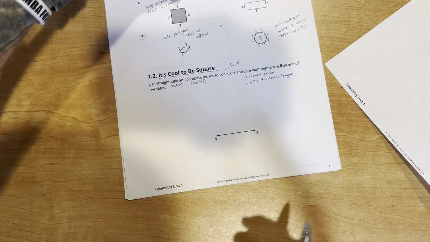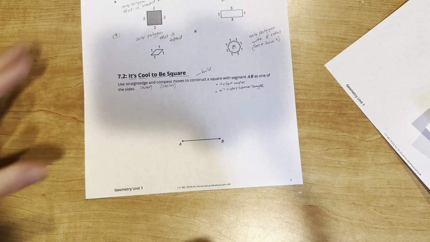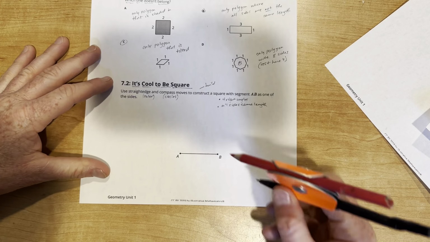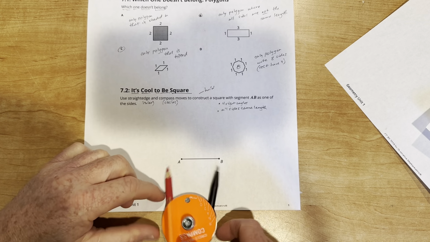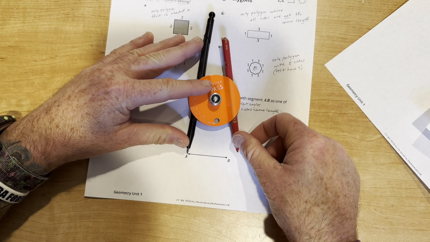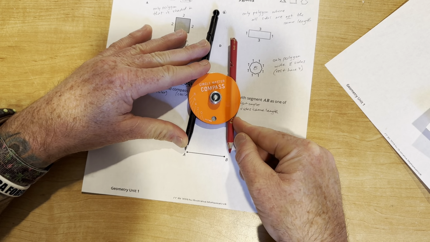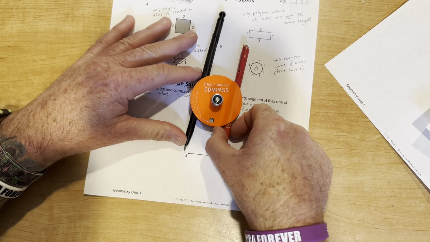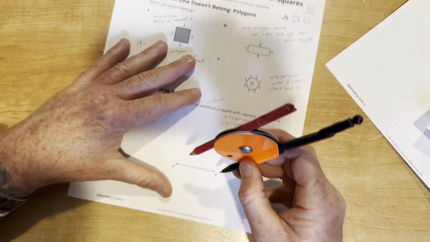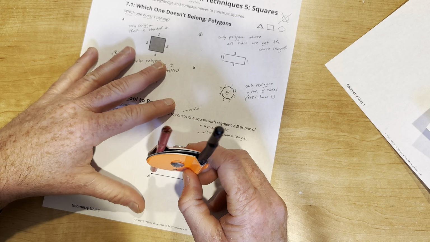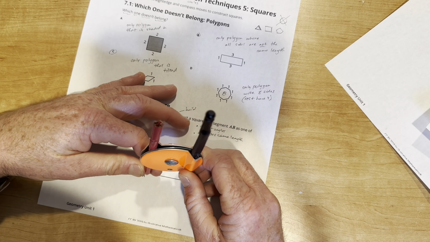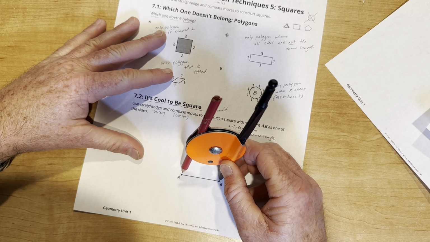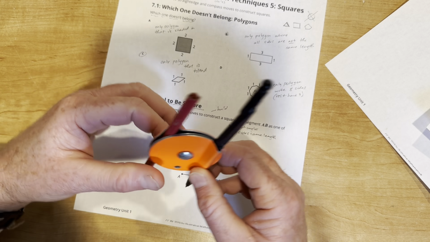So how do you do this? Well, you need to first use a compass. The very first thing I would do is set your compass to A for the point and B for the pencil. Set my distance here. Okay, tighten it.